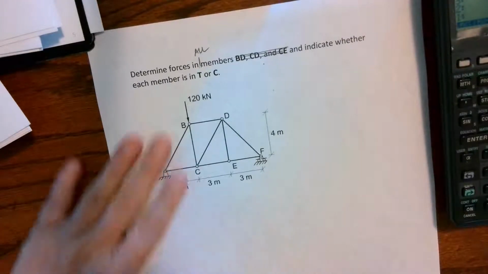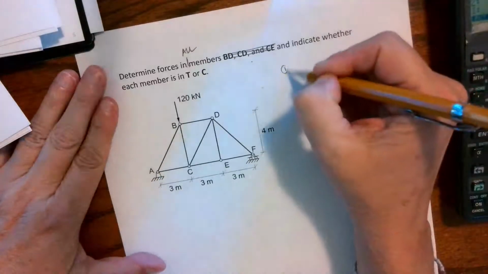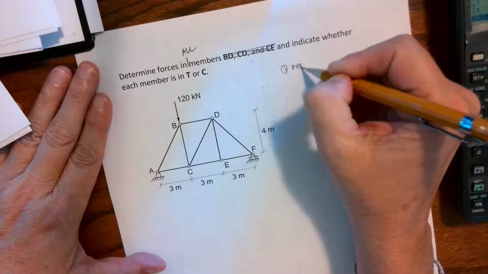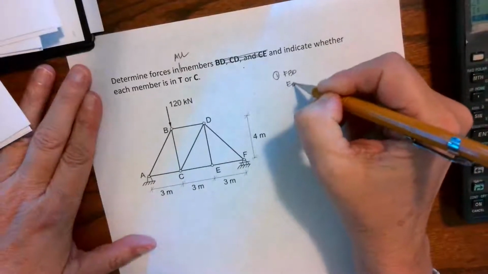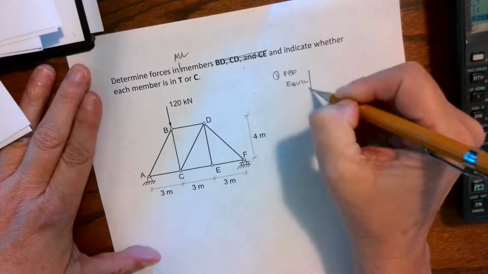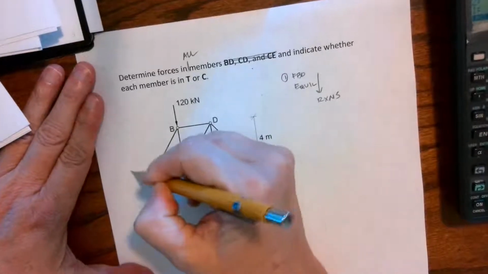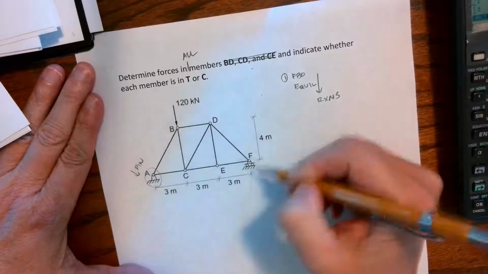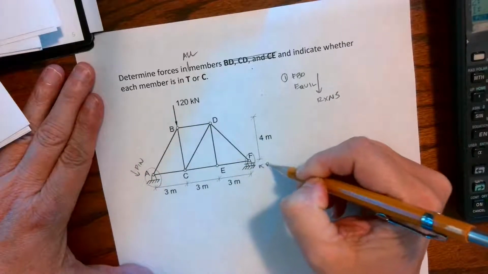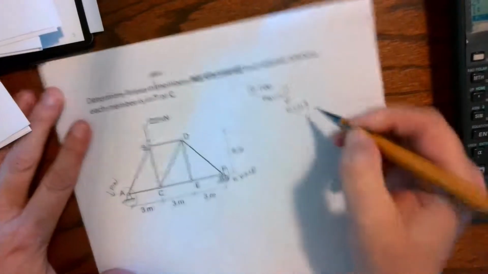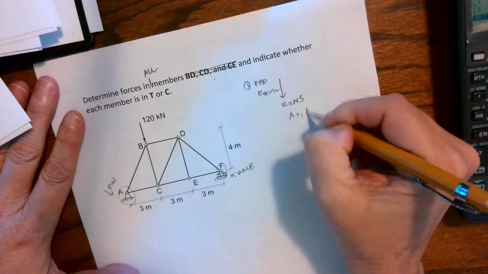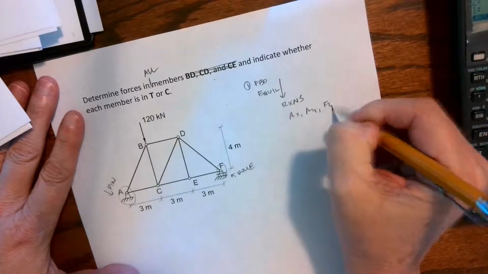Okay, so step number one, remember, was to do a free body diagram and equilibrium of the whole so that we could get reactions. And we need to look, and at A we have a pin, and at F we have a roller. So we're going to have AX, AY, and FY.